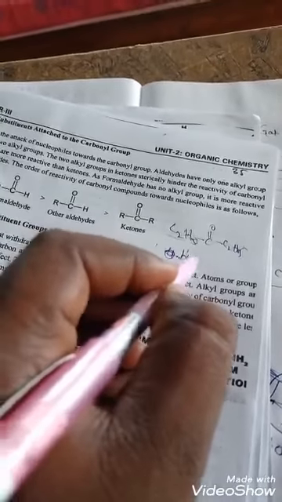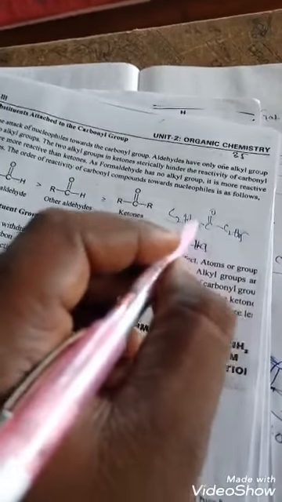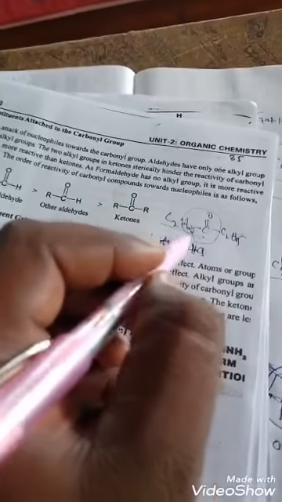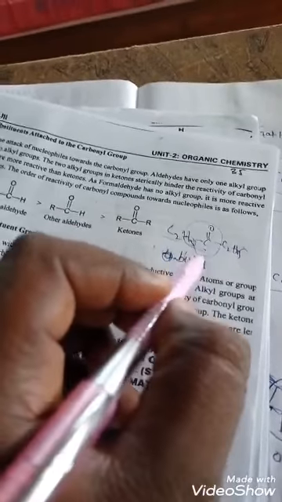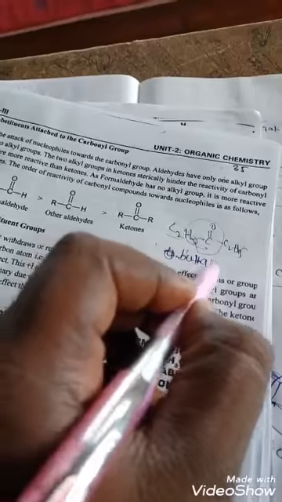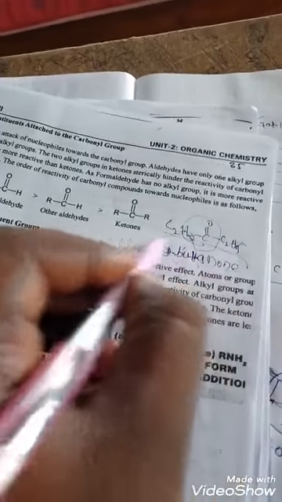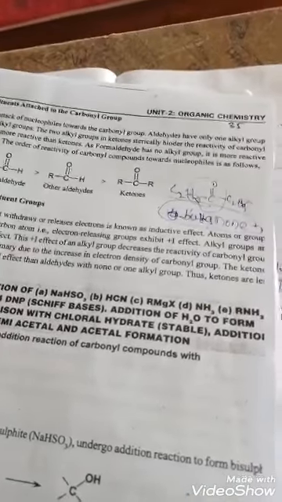So we take buta, and the functional group is ketone, so the name comes as butanone. That is the ketone's name, butanone.